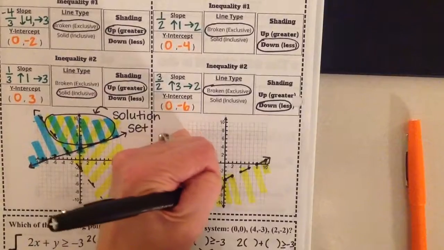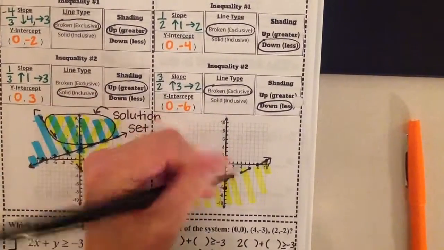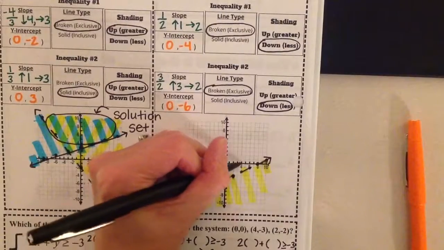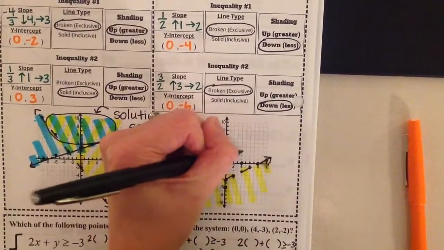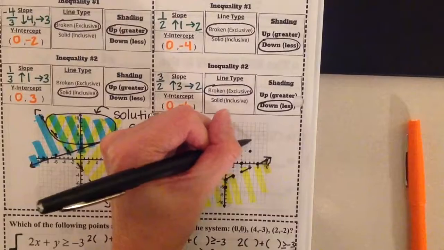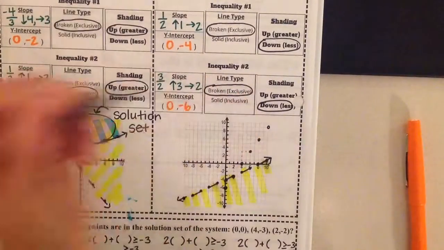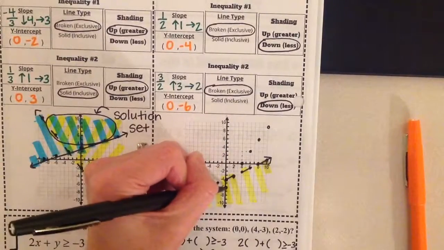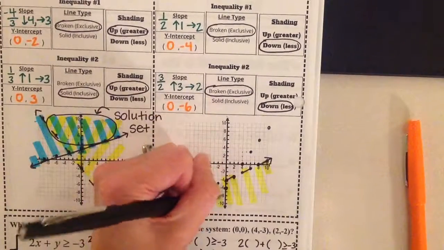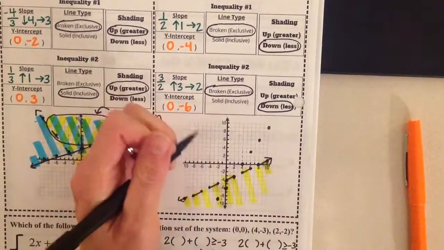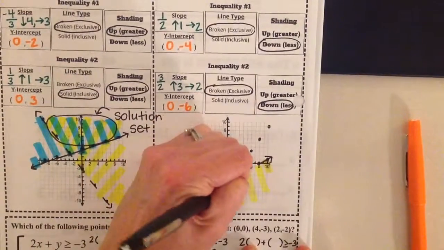So I'm going to start at 0, negative 6, and I'm going to go up 3, right 2. And I'm going to continue going up 3, right 2 until I run out of space. And now I'm going to go back down to my starting point, and I'm going to do the opposite to create the other side of my line. So I'm going to go down 3, left 2. And since this is broken, I just need some dashes here.